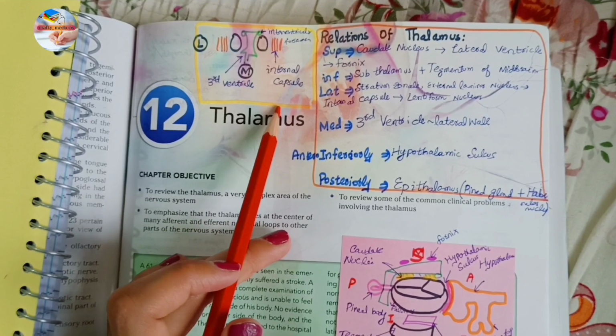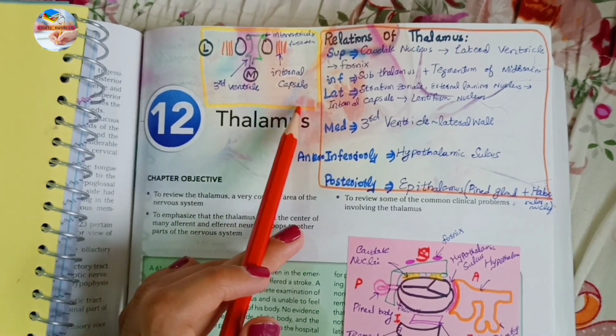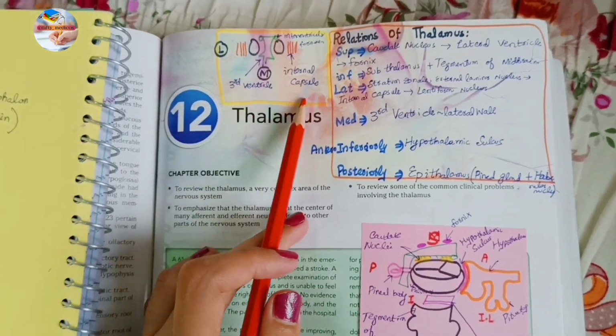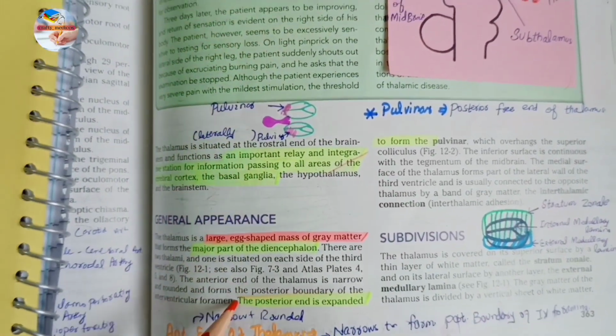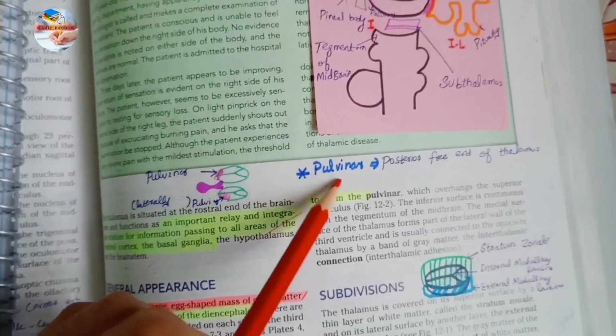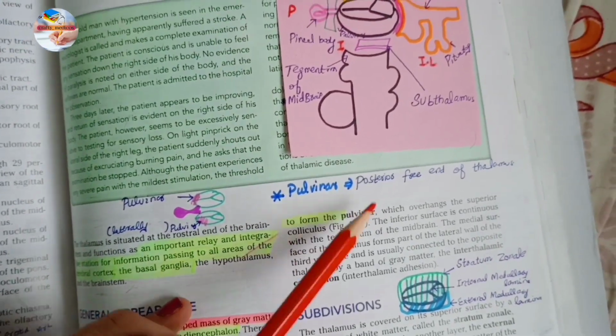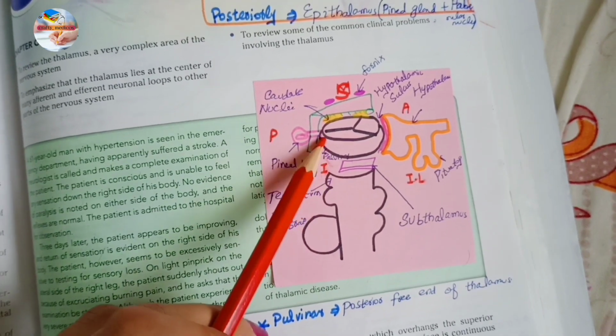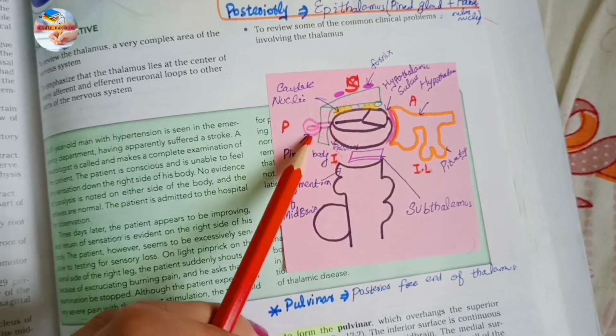Now let's see the ends of the thalamus, the surfaces of the thalamus and the structures that are related to these surfaces. First of all, the thalamus has two ends, the anterior end and the posterior end. The anterior end is rounded and it forms the posterior boundary of the interventricular foramen, and the posterior end is expanded to form the pulvinar. Now the pulvinar is the free end of the thalamus. Here you can see this is the free end of the thalamus, which is not related to the pineal body and the habenular nucleus.